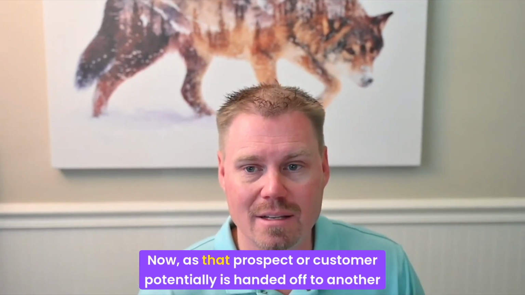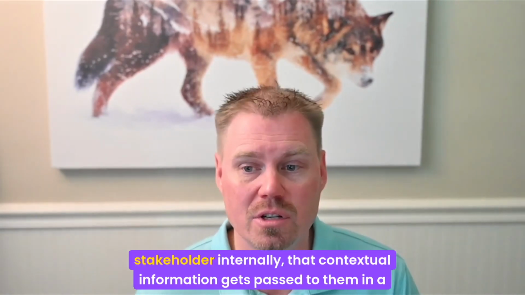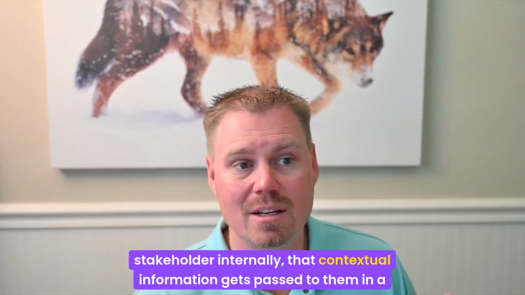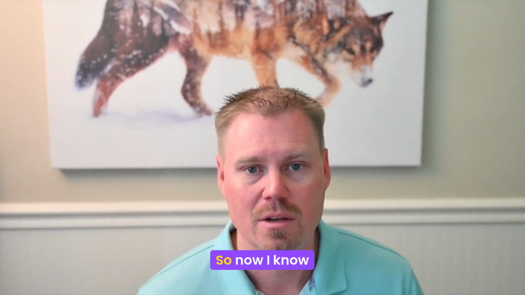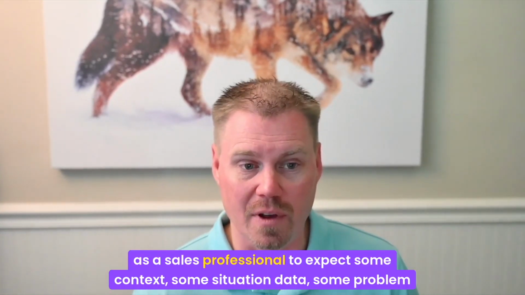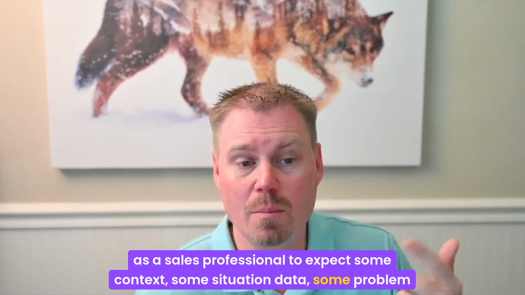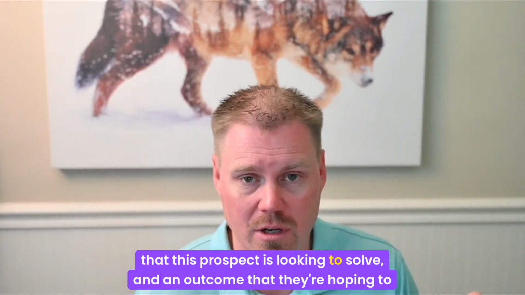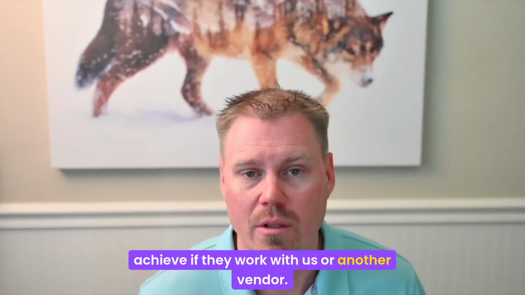Now, as that prospect or customer potentially is handed off to another stakeholder internally, that contextual information gets passed to them in a consistent way. So now I know as a sales professional to expect some context, some situation data, some problem that this prospect is looking to solve, and an outcome that they're hoping to achieve if they work with us or another vendor.